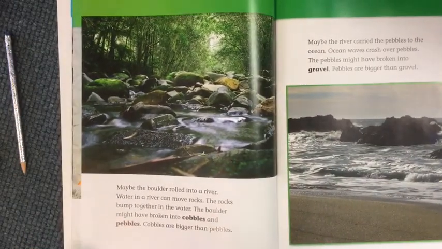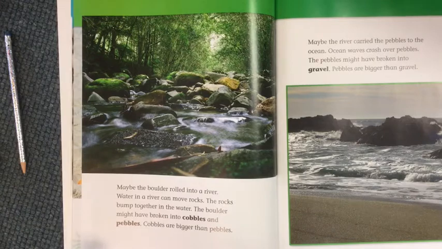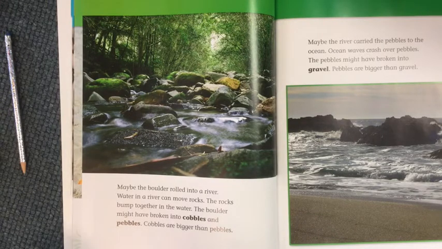Maybe the boulder rolled into a river. Water in a river can move rocks. The rocks bumped together in the water. The boulder might have broken into cobbles and pebbles. Cobbles are bigger than pebbles.